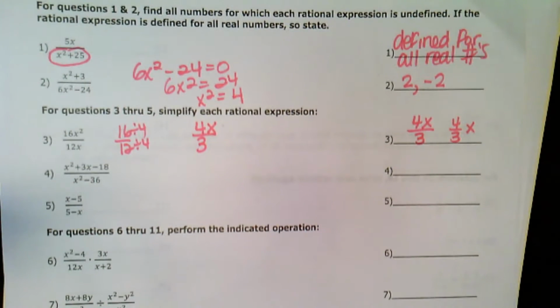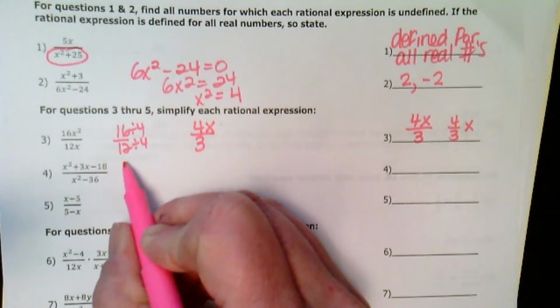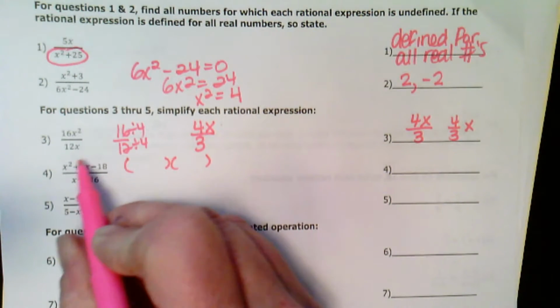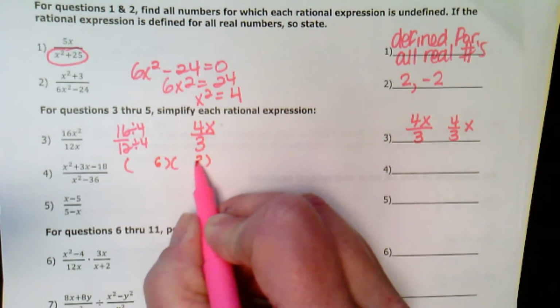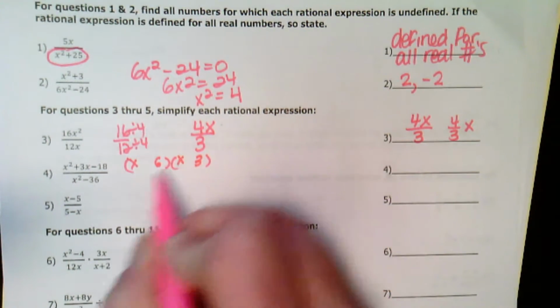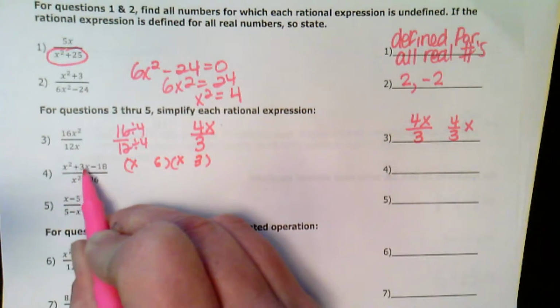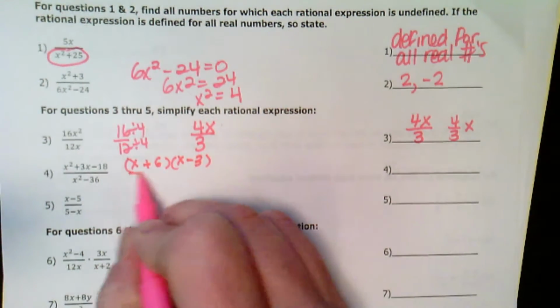Alright, number 4. To simplify this, it looks like we're going to have to do some factoring. So let's factor the top. What multiplies together to give you negative 18 and adds together to give you a positive 3? So I'm thinking 6 and 3 is going to work. And I need it to be negative, so that means one of these needs to be negative, but I want the middle to be positive, so there's the top.